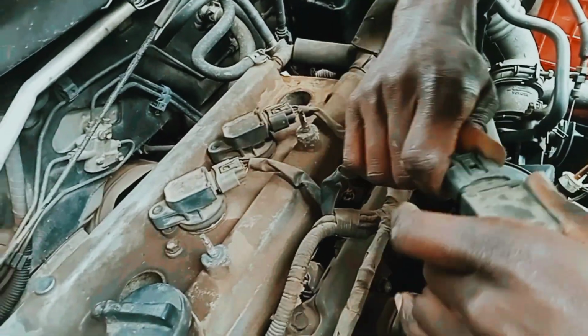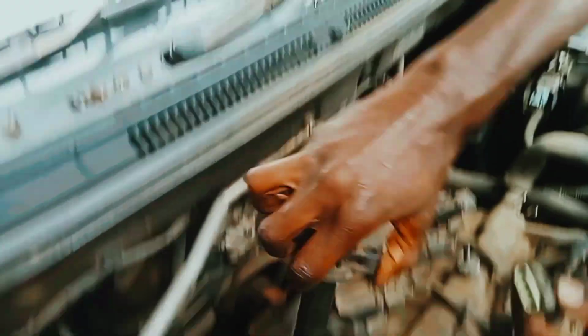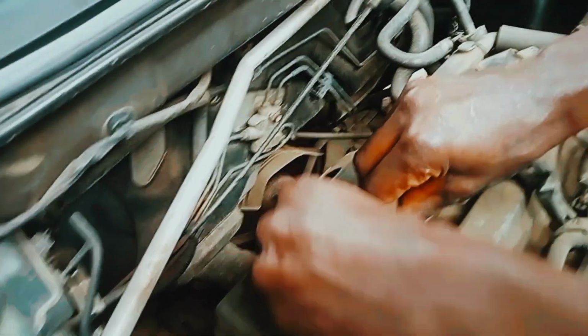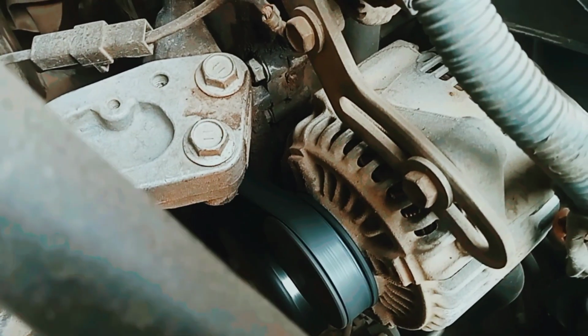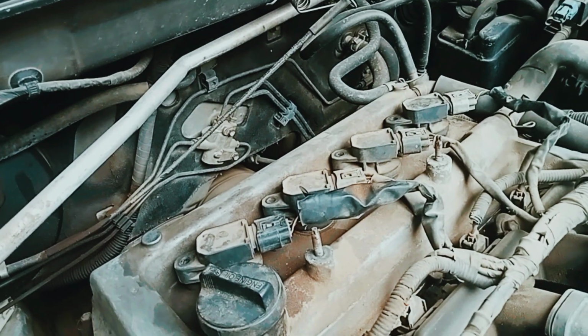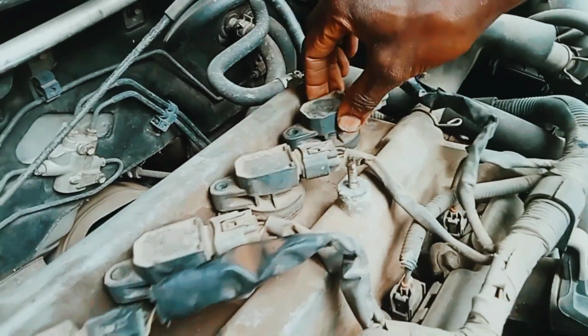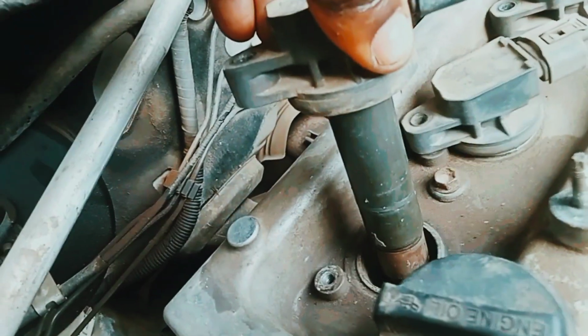So this is coil 4. Then this is coil 1. So coil 1 I'm going to swap onto coil 4, and coil 4 I'm going to swap onto coil 1. Like that. So let me start the vehicle. Let me try. We still have a misfire. Coil 4 is performing. Coil 1 now. So meaning the problem is the ignition coil.